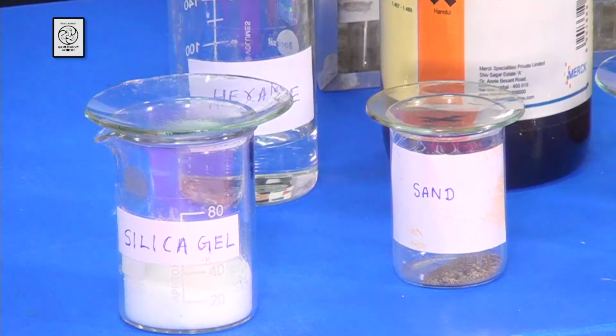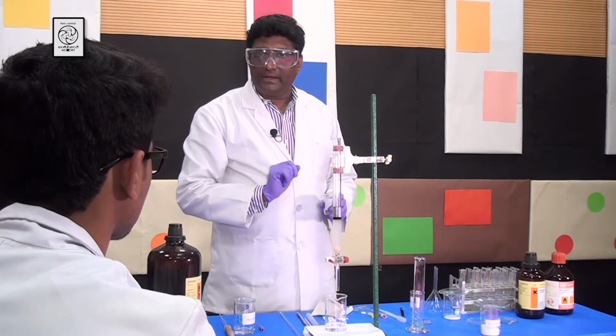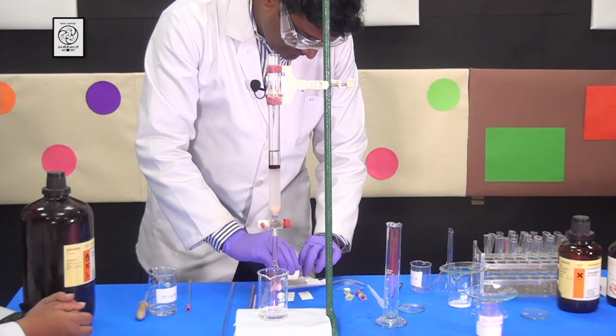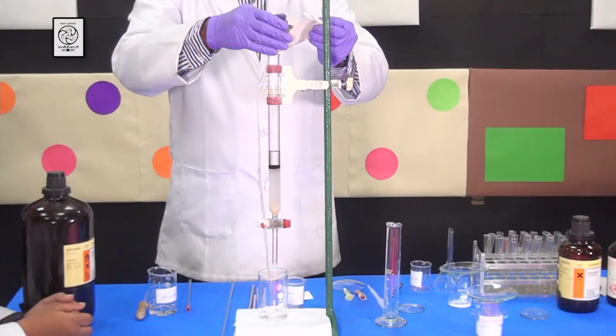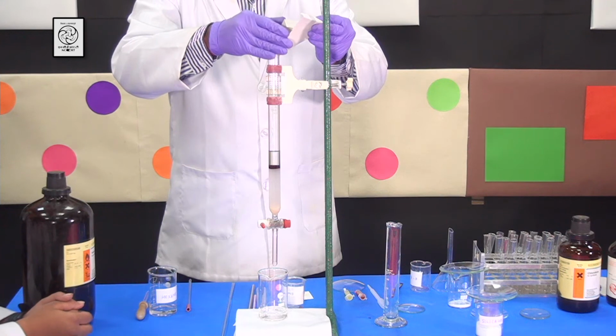Now I am going to add some sand on the top of this mixture layer. So for this I am taking some sand and I am going to add it. Sir, why are you adding sand here?